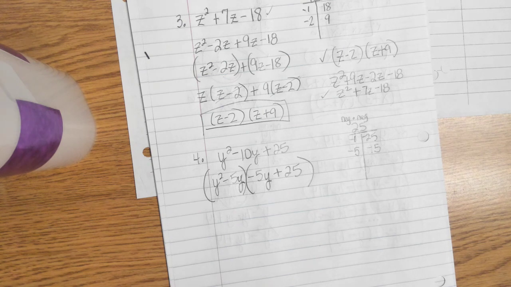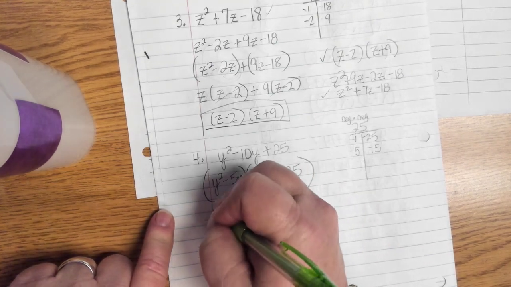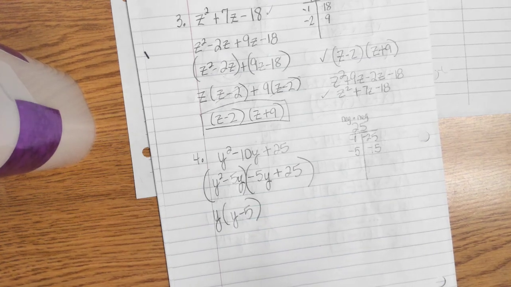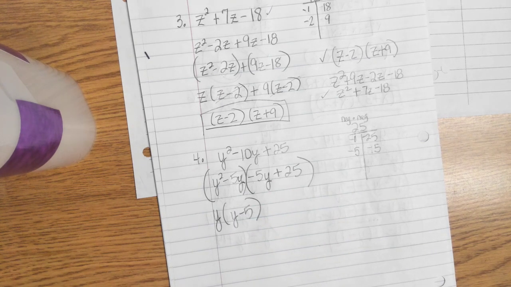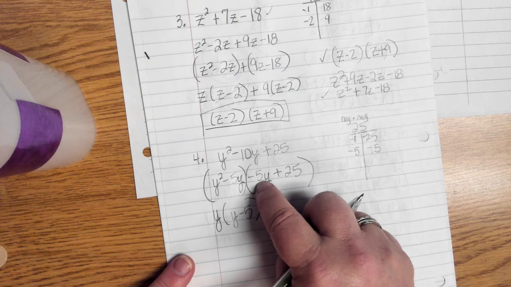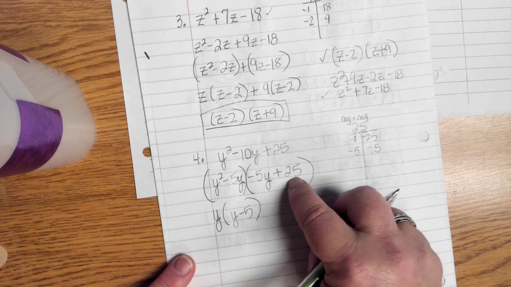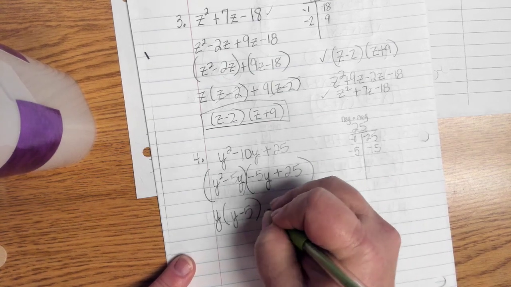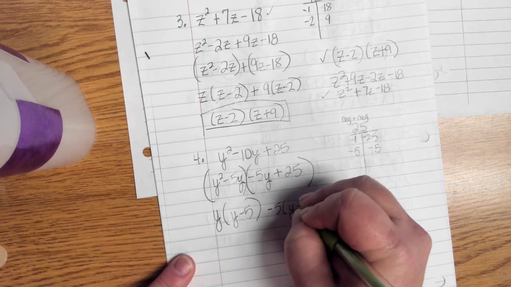What am I going to pull out of the first term, Brandon? Y, and that leaves me y minus 5. So I need my second term to end up as y minus 5. So, Damien, what am I going to pull out of the second term? Negative 5, because I need to change this sign. If I divide this by negative 5, it's going to end up positive. If I divide this by negative 5, it's going to end up negative, right? So I'm going to pull out a negative 5 times y minus 5.